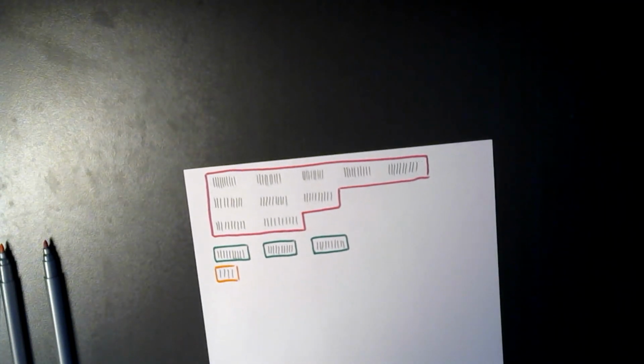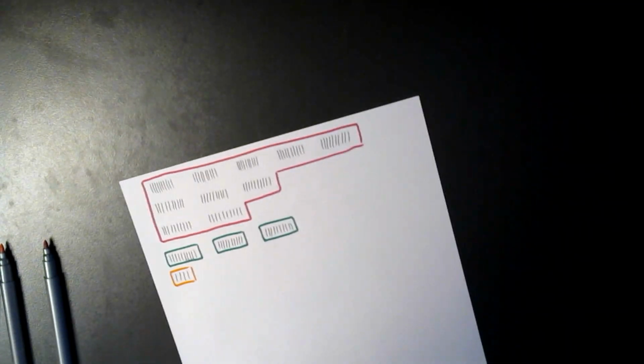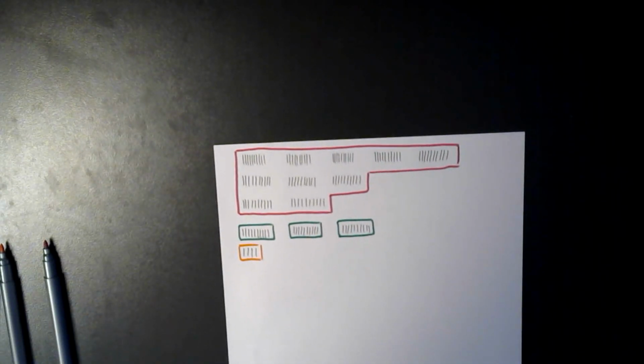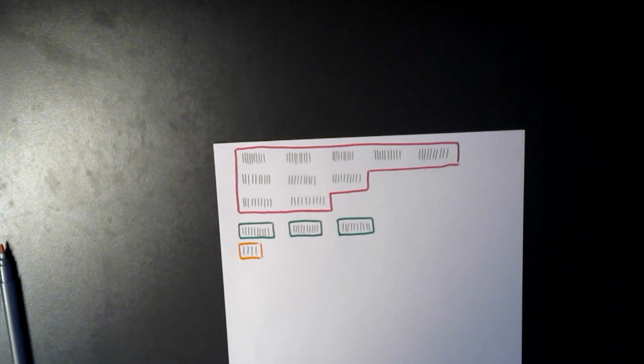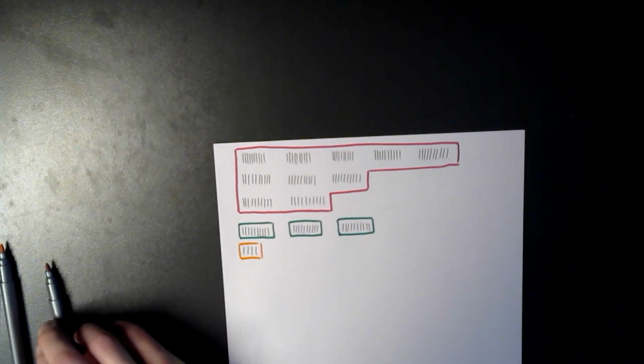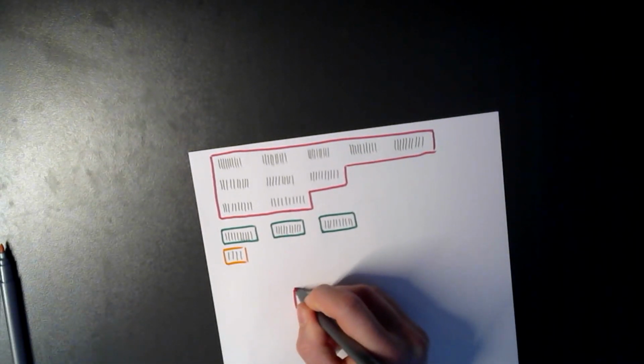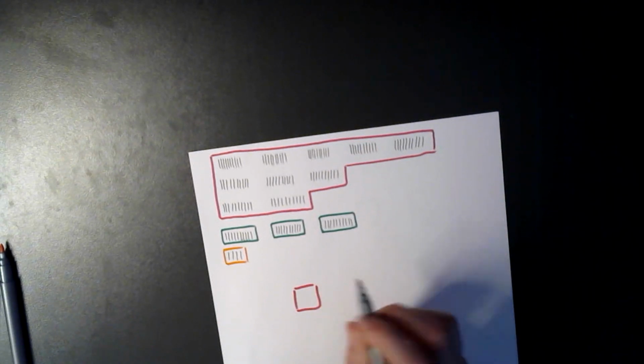Okay, I'm going to look at one last example, which is probably the most complicated example that we're going to look at in this video. But we're going to follow the exact same method. We're just going to count the hundreds, tens, and ones, and then write them in their box. So what we'll do is we'll again start by drawing our digit boxes.